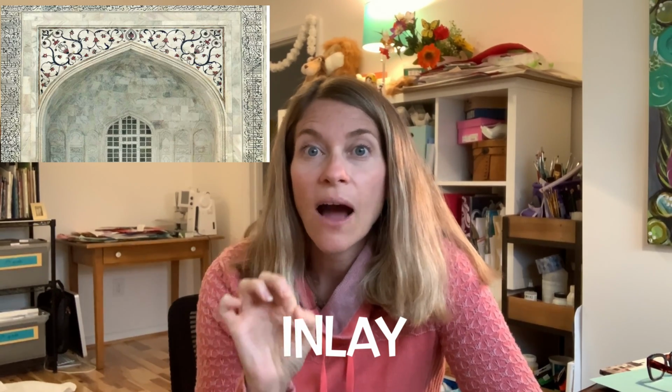It's made of white marble, and it has over 28 different kinds of gemstones embedded in it. It looks like it's all white from a distance, but when you get up close to it, you can see that there are a lot of little tiles and stones inlaid onto the surface. That means little sections have been cut out where the little tiles and stones were put in.